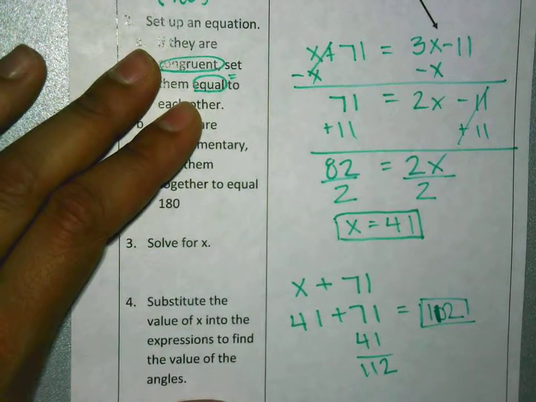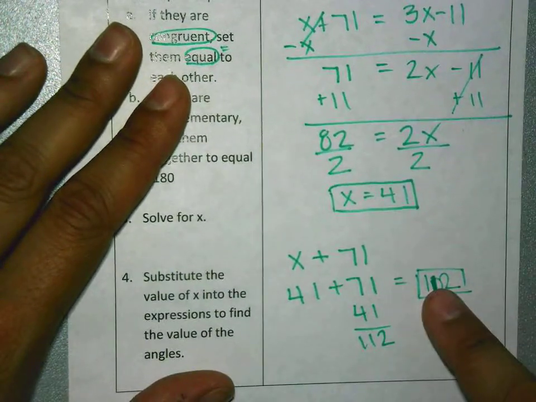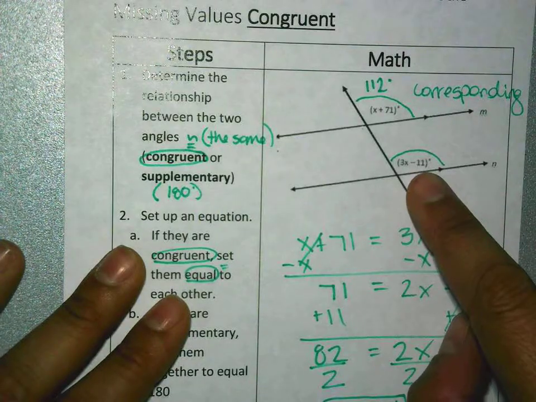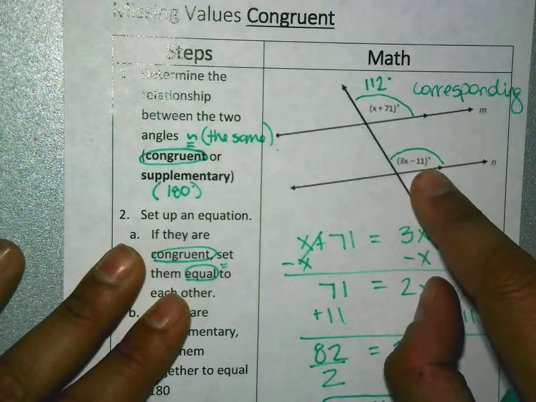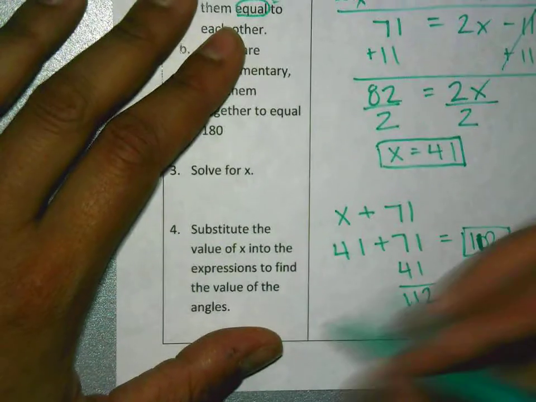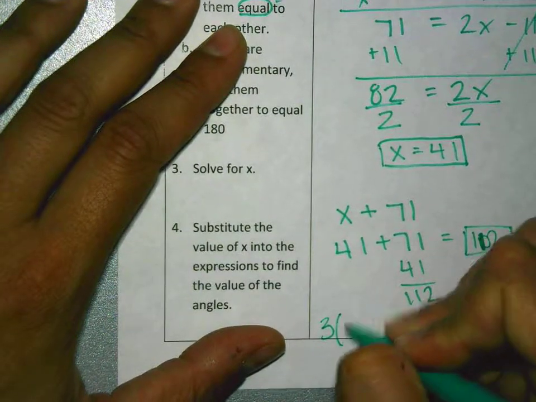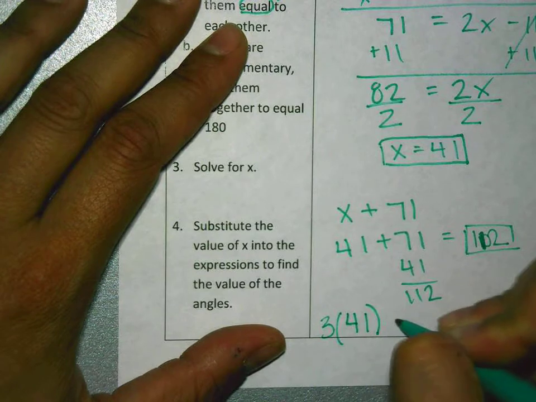Because they are corresponding angles, I should get 112 when I plug 41 into the other expression, because they should be the same. They are congruent. So let's see if that's true. I'll take 3 times 41 minus 11.